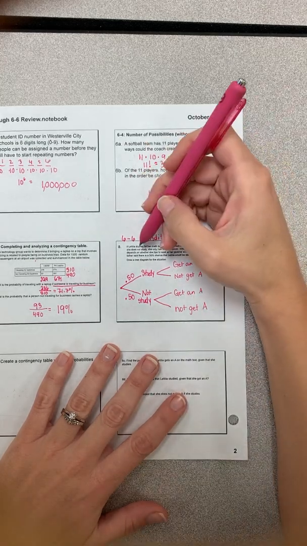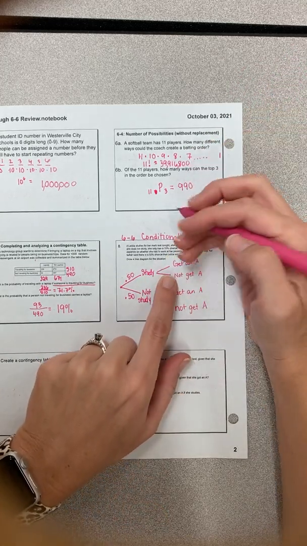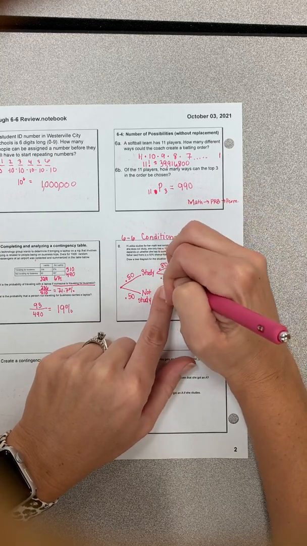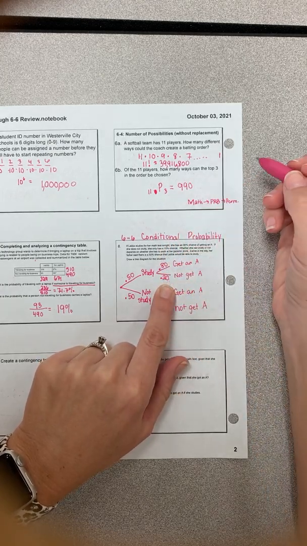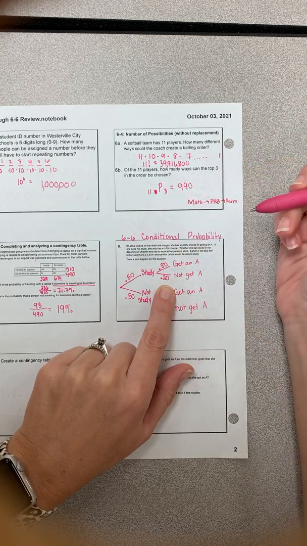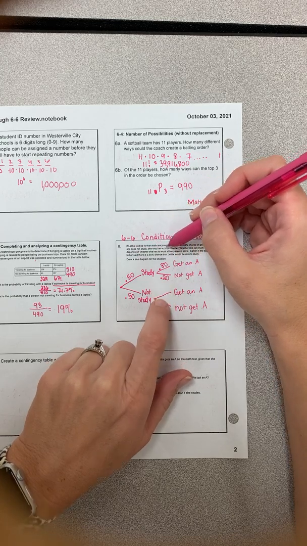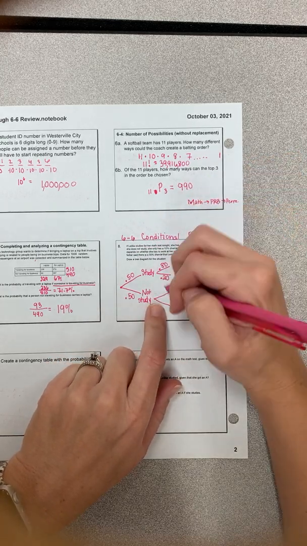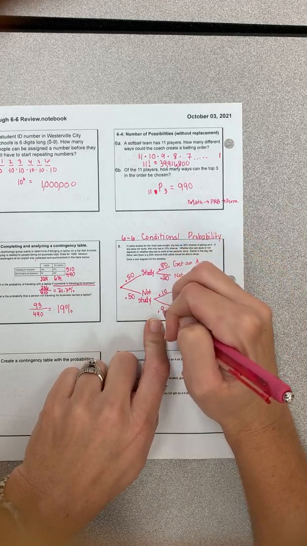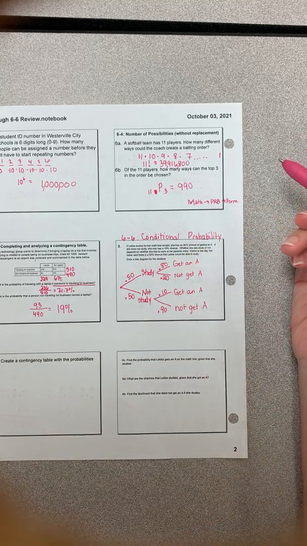But it says if she studies, she has an 80% chance of getting an A. So she studies, she's going to have an 80% chance of getting an A, which means she has a 20% chance that she's not going to get an A. If she does not study, she only has a 10% chance. So if she doesn't study, she only has a 10% chance of getting an A and a 90% chance that she's not going to get an A. So this is our tree diagram. This is all we have to do for the tree diagram.